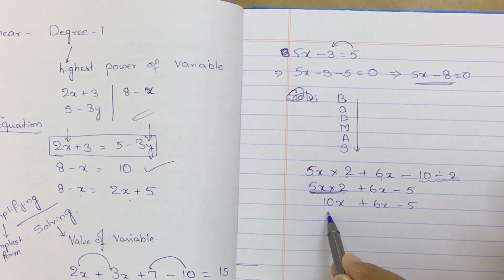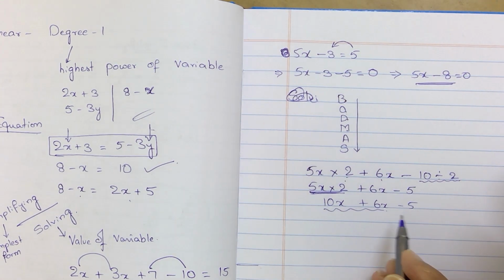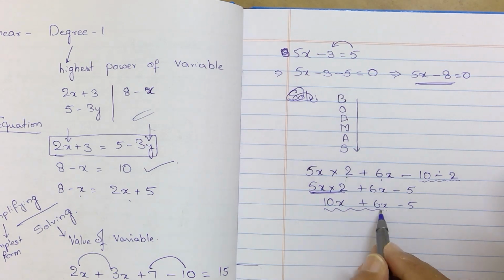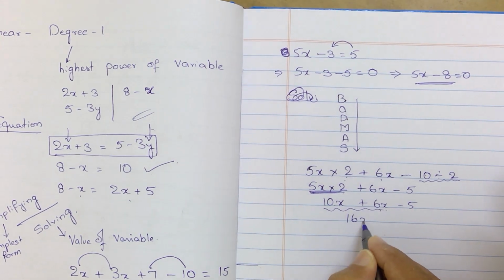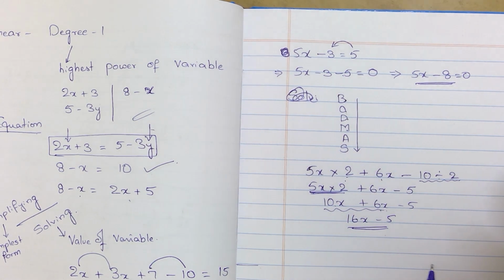Okay, now here you have 10x plus 6x. These two are like terms. So 10x plus 6x is 16x minus 5. This is the simplified form. Okay, for simplified form you have to use BODMAS.